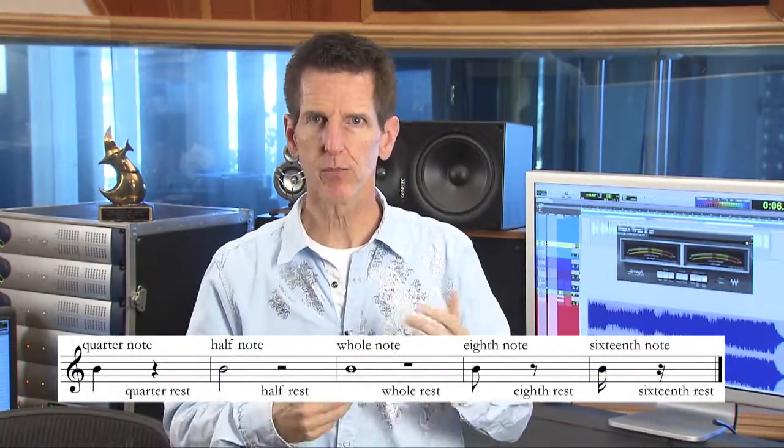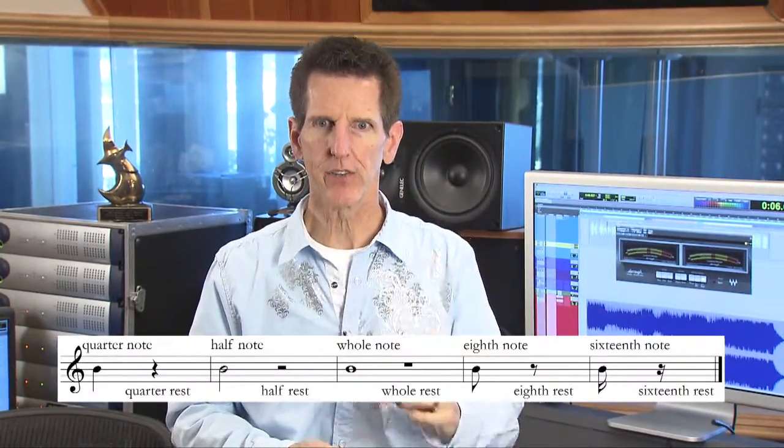But the bulk of the pop music that we do is made up primarily of eighth notes, quarter notes, half notes. That's where you're going to spend most of your time. Now bear in mind that there's also an equivalent rest for every note. So in other words, there's a quarter rest and a quarter note. You can see them on the screen. A half rest and a half note, an eighth rest and an eighth note.